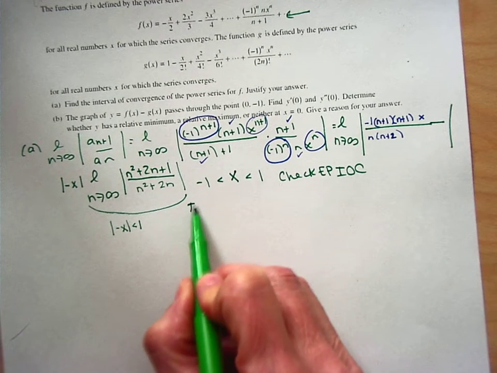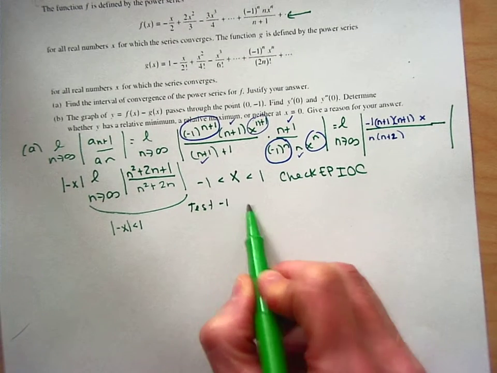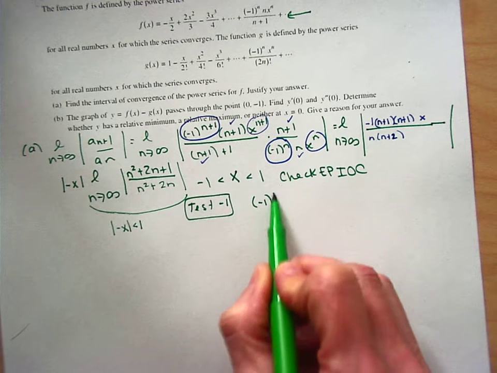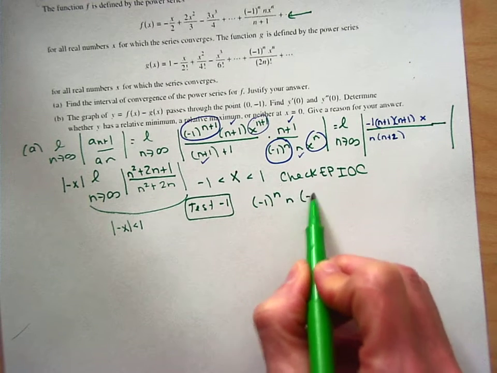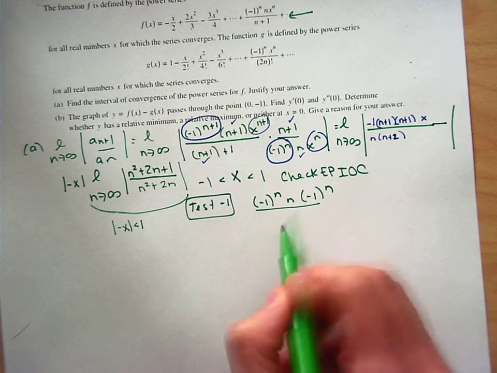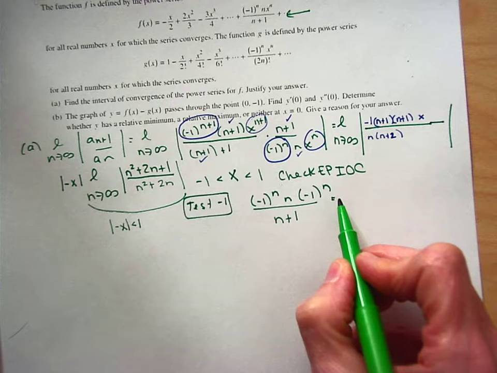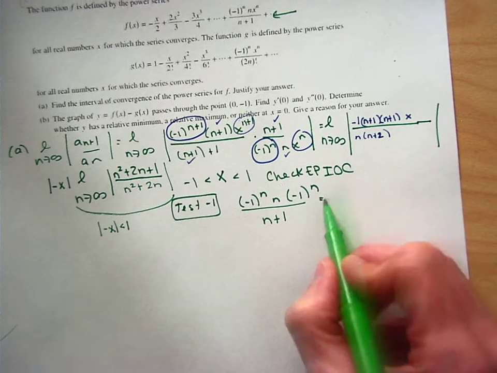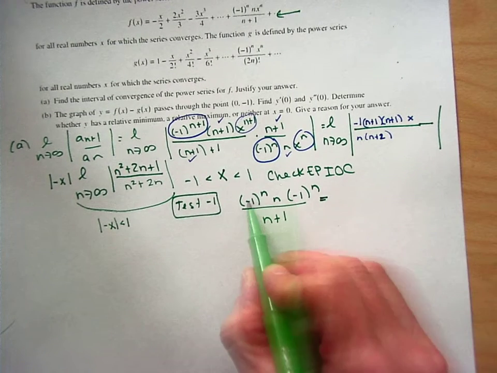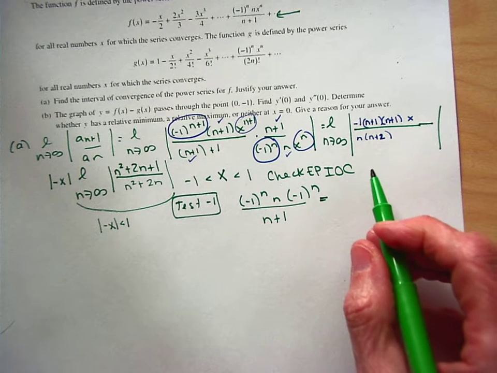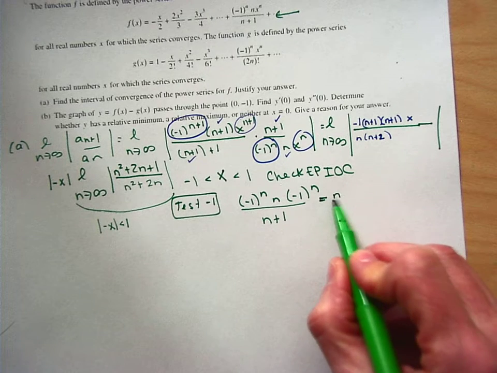So we're going to test negative 1. So let's see what our series looks like. So this is negative 1 to the n, negative 1 to the n, all over n plus 1. So when I plug in a negative 1, these negative 1s cancel each other out, so to speak, and then we're left with n over n plus 1.